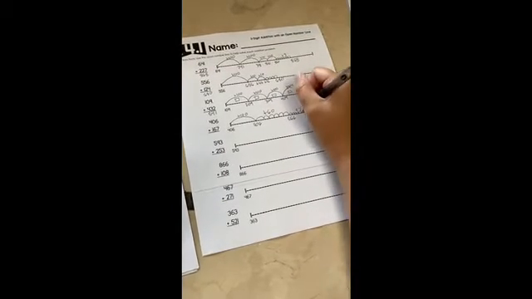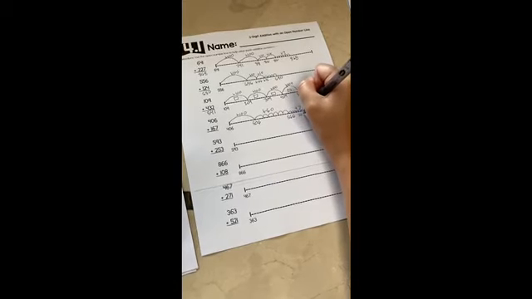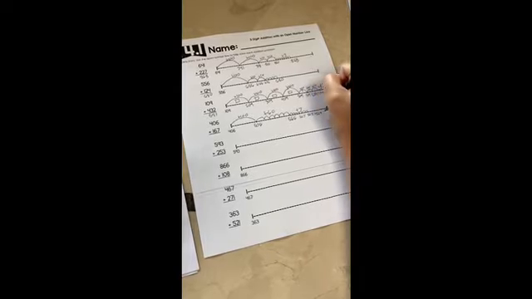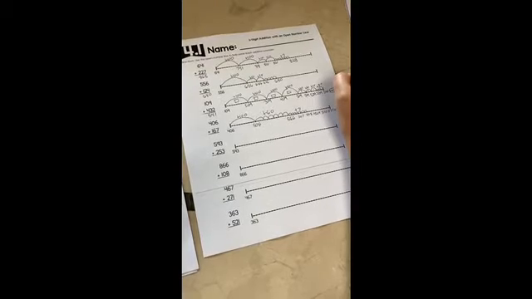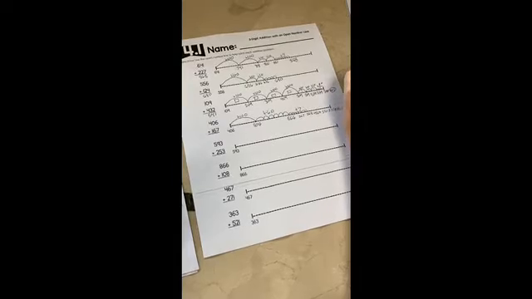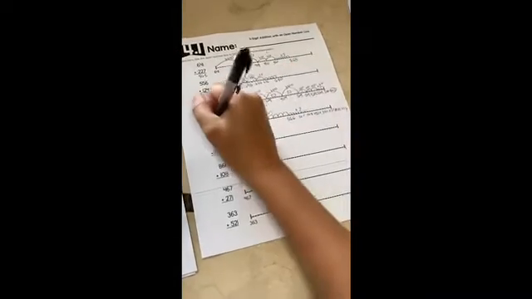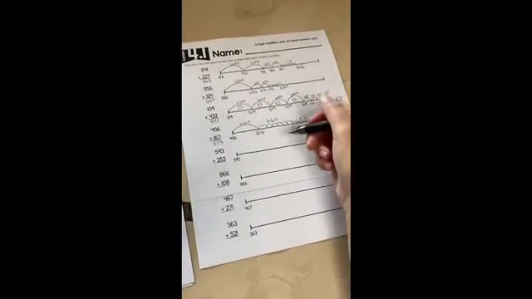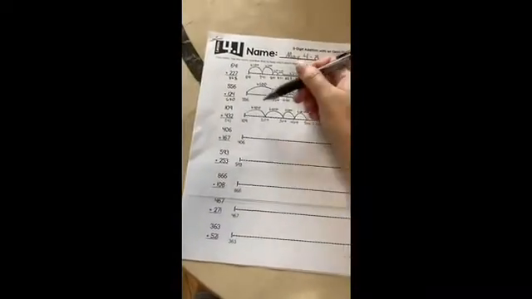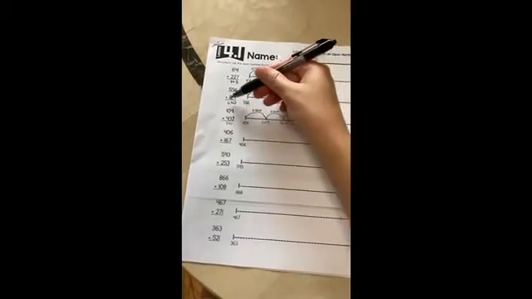I'm going to count them. 567, 568, 569, 570, 571, 572, 573. That would be 573. And then I want you to try with the rest. So big jumps are your hundreds, medium are your 10s, small are your 1s.